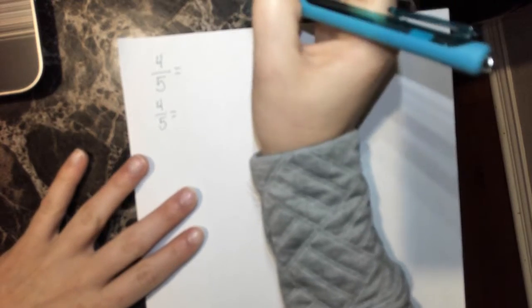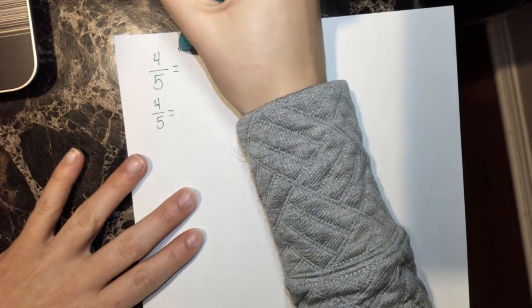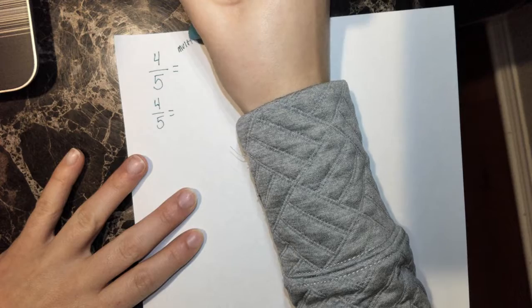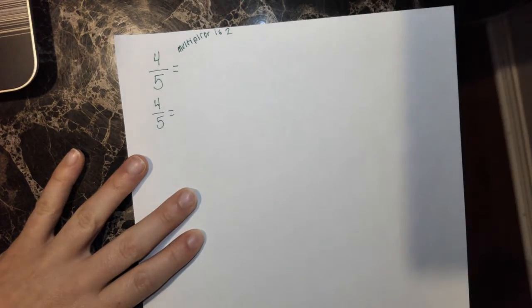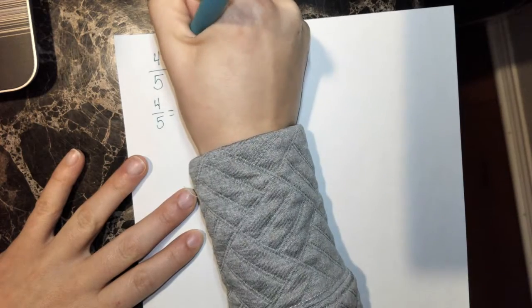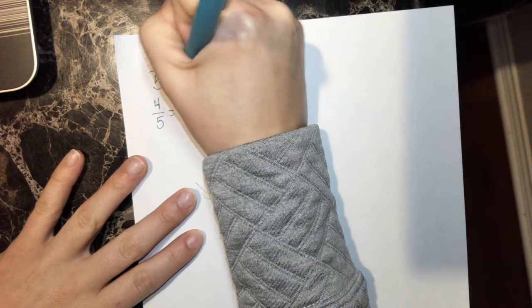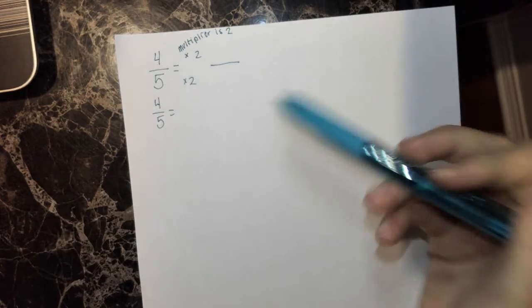Okay, so hopefully you have found some equivalent fractions. If my first one, I'm saying my multiplier is 2, that means all I'm going to do is multiply the top by 2 and the bottom by 2, and it's going to equal an equivalent fraction. My multiplier is 2, they're both 2. I will go straight across.